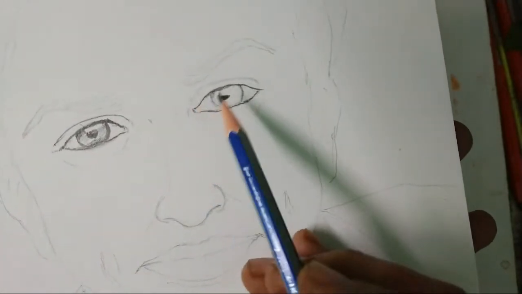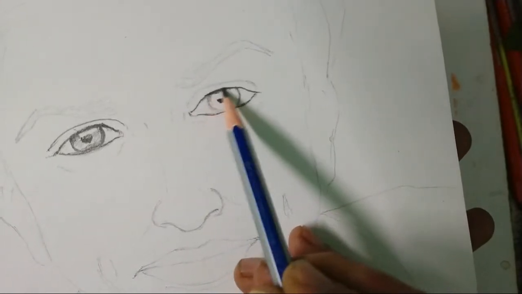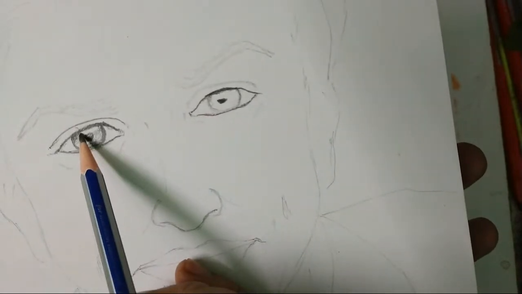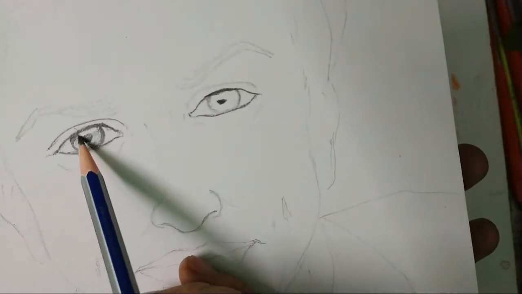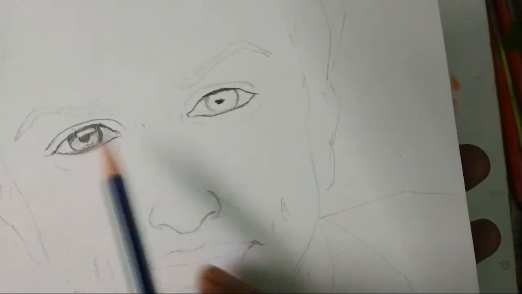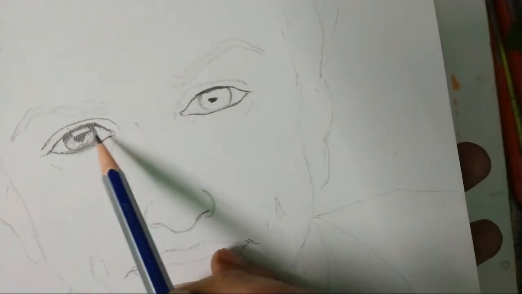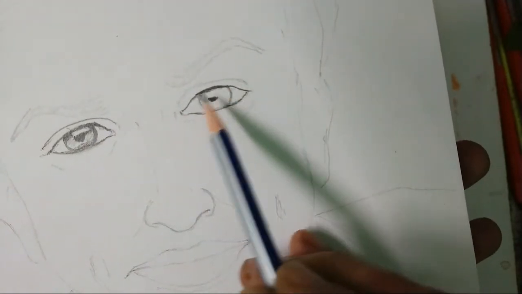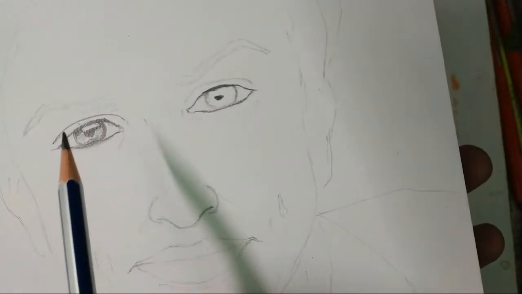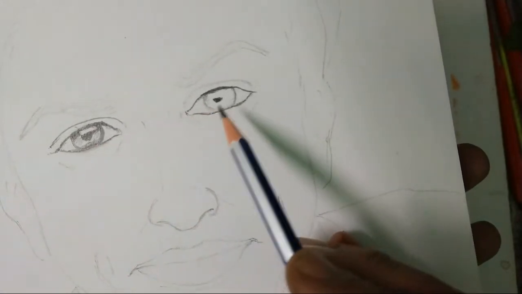This is the first part which I have done on one eye. Now moving on to the other eye. Here also there is a shine. This shine starts from here. The same type of shine will be on the other side, but it will cover this side because the face has a curve. The shine which is on the right side of this eye will be slightly towards the left of this eye.